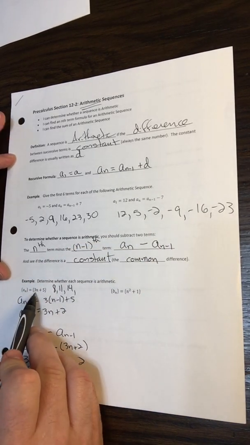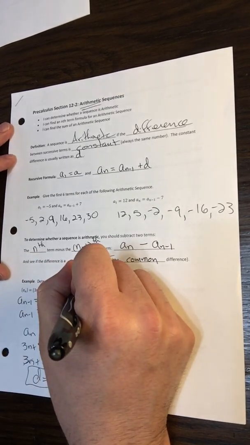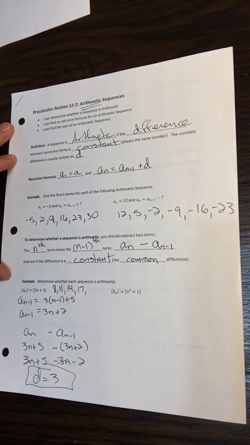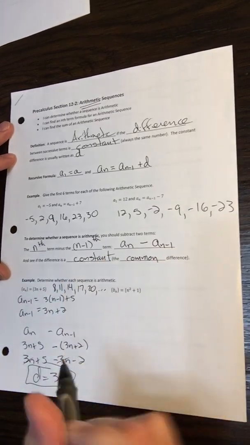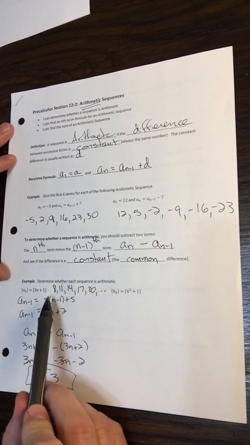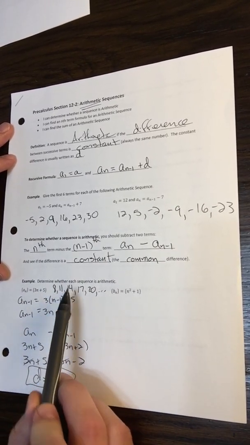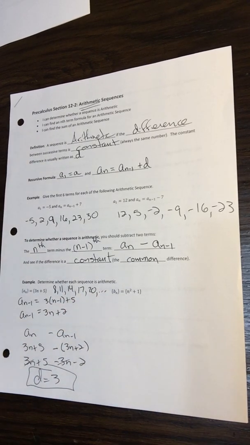If I put a 4 in, I get 12. 12 plus 5 is 17. If I put a 5, 15 plus 5 is 20. It goes on and on, right? Look, aren't I adding 3 every time? 9, 10, 11, 12, 13, 14. 3, 3. I'm adding 3 every time.